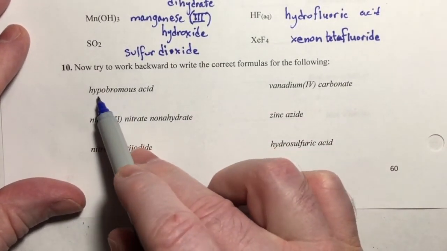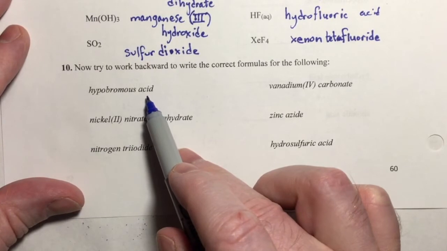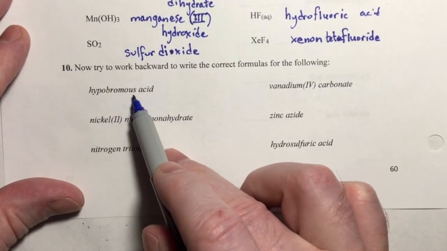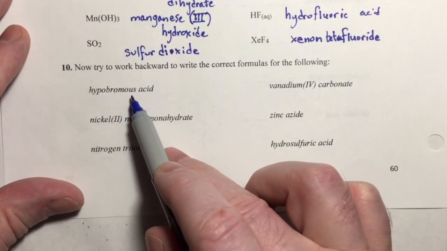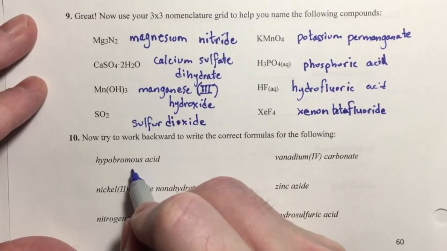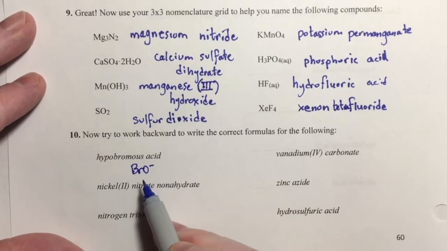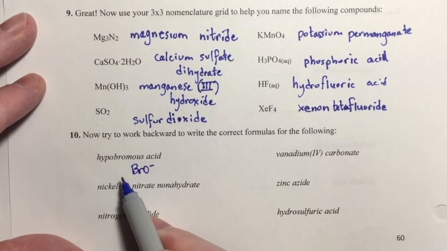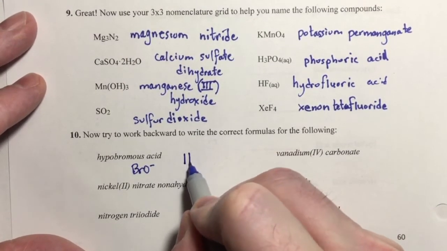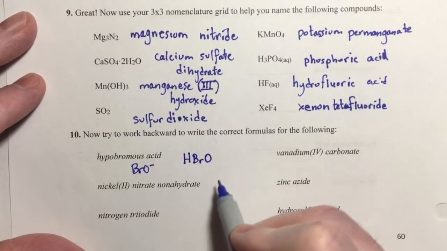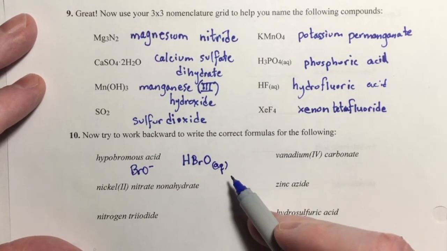Hypobromous. This is not a hydro prefix, so it's not from rule 1, but it is an acid. Hypobromous, OUS ending, must have come from an ITE anion. So this came from a hypobromite. So let me just write that out. It came from that anion. So how do I turn that anion into an acid? I add enough hydrogens to offset the charge. So it only needs one hydrogen. And then I always give acids, in this class, aqueous state indicators.